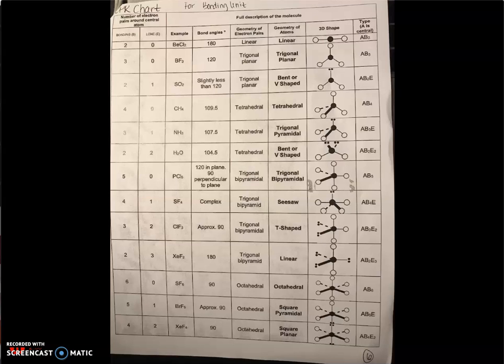We want to focus on the bond angle column. We want to focus on the geometry of the atoms column. Don't focus on the geometry of electron pairs. We don't want to look at that. We want to focus on the geometry of the atoms column. And then we want to look at the type over here, all the way over on the right-hand side. The type is a special notation that we use in order to match up the notation with the actual shape, and we'll see how to actually write those notations right now. Okay?